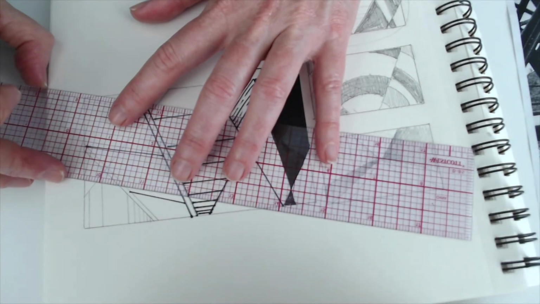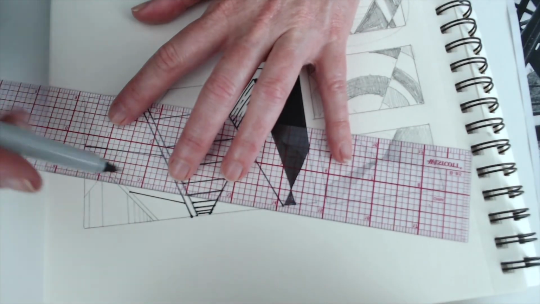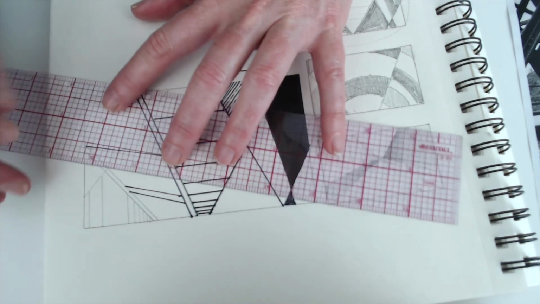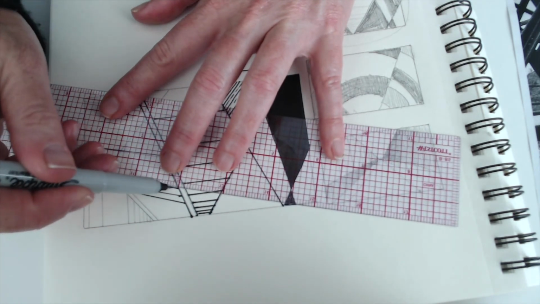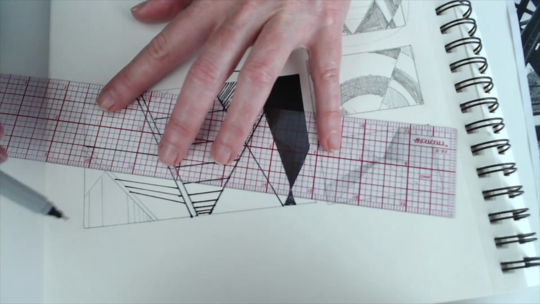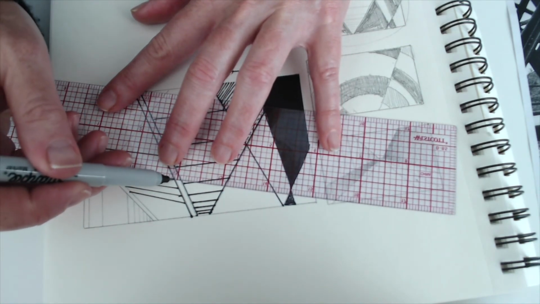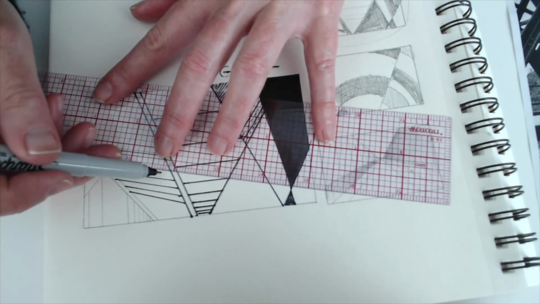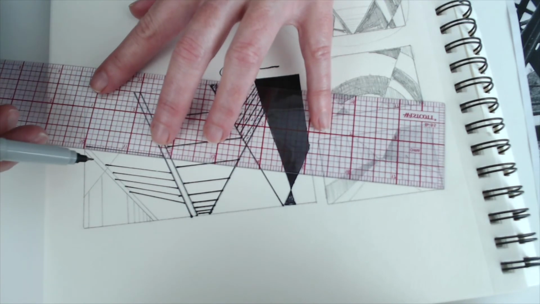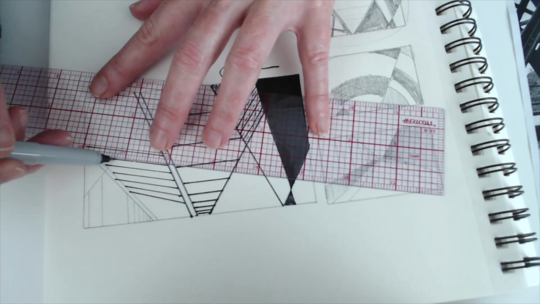Could I end up hating it? Yes. Would that mean I would have to redo my thumbnail? Yes. So stuff like this, especially at this stage, really don't worry about it. I could be a little bit more careful than I'm being.